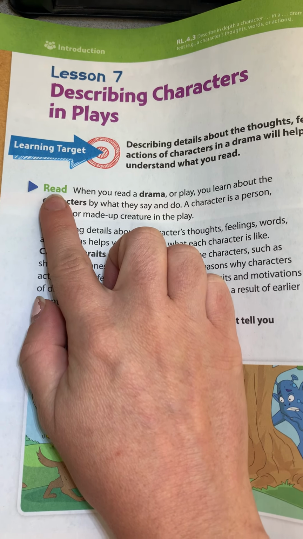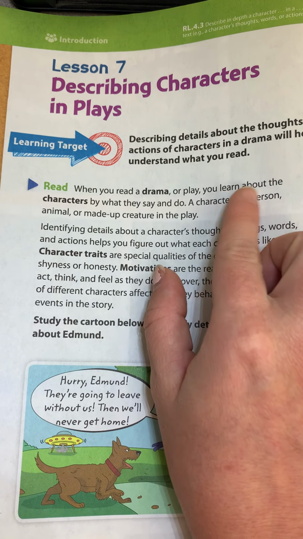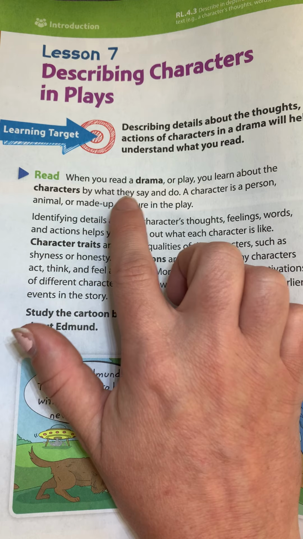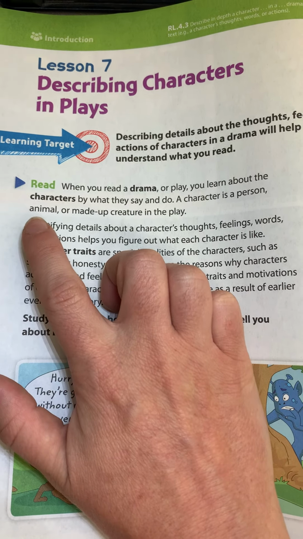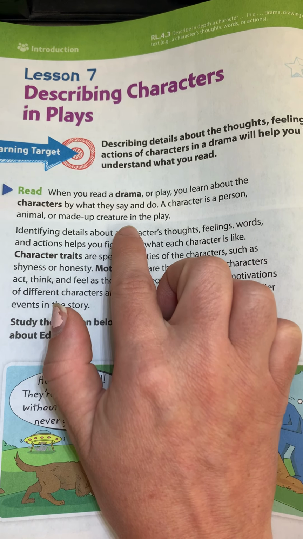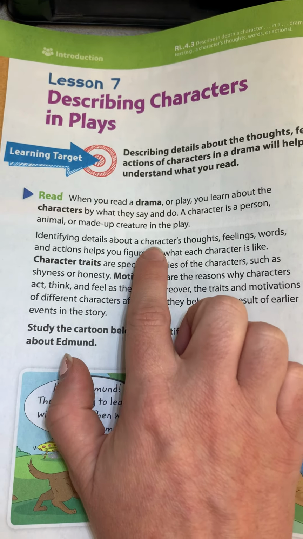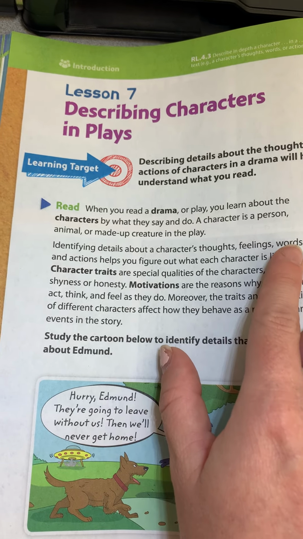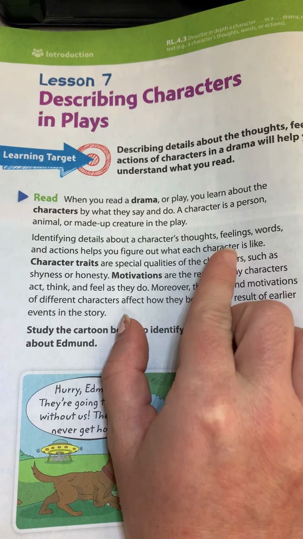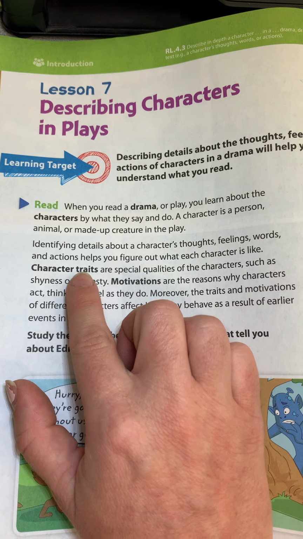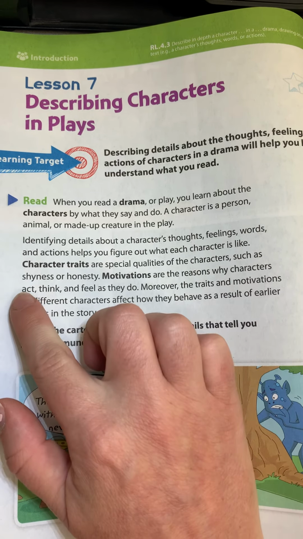So we're going to start here. Read. When you read a drama or play, you learn about the characters by what they say and do. A character is a person, animal, or made-up creature in the play. Identifying details about a character's thoughts, feelings, words, and actions help you figure out what each character is like. Character traits are special qualities of the characters, such as shyness or honesty.